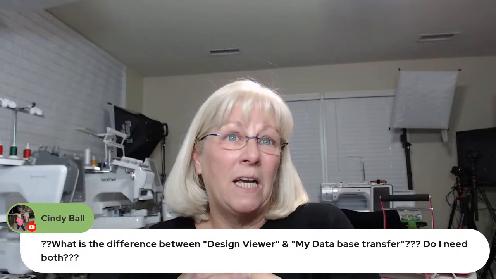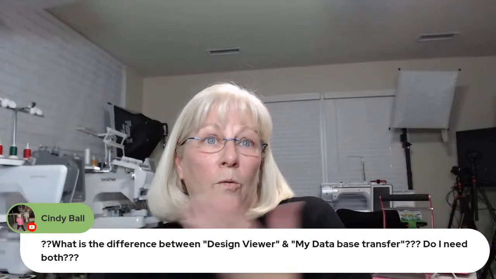You may get different things than what you get with the design database transfer. Design database transfer is how you can wirelessly transfer if you do not have PE Design 11. So that is one of the reasons that you would want to keep that, even if you had Design Viewer, if you wanted to transfer your designs wirelessly and you don't have PE Design 11, then that gives you that capability. Okay. Any other questions?